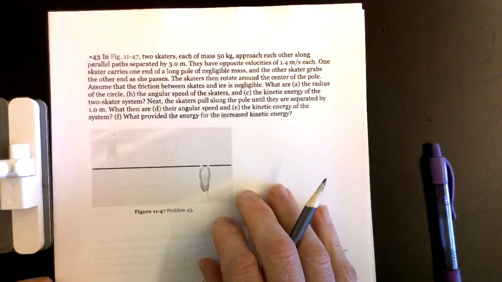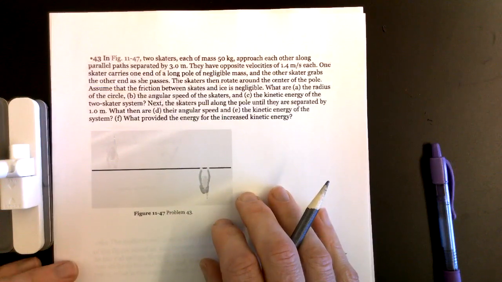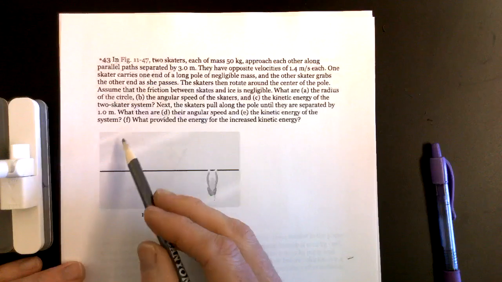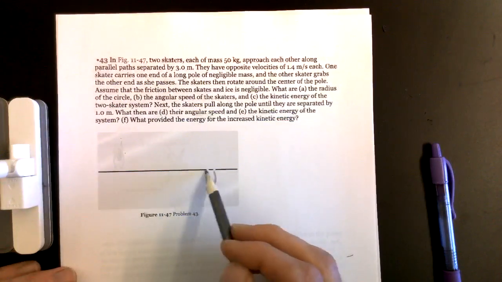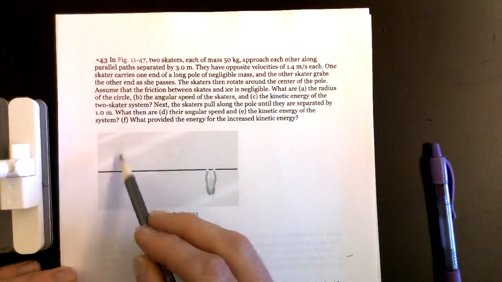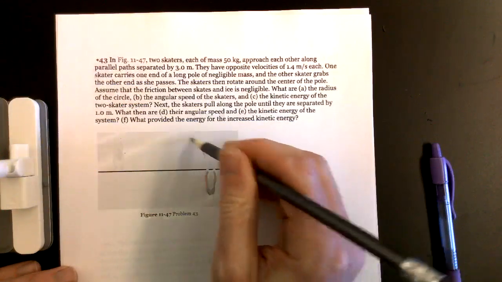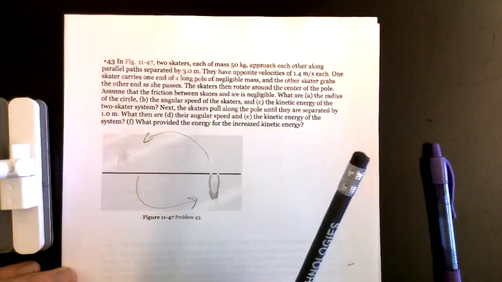Okay, continuing on with Chapter 11 problems. Here's number 43. So it's hard to see, but there's two ice skaters. There's one ice skater here, one ice skater here. This one's carrying a rod, and they're going towards each other, and then they're going to both grab onto the rod, and they're going to start to rotate around in a circle like this.